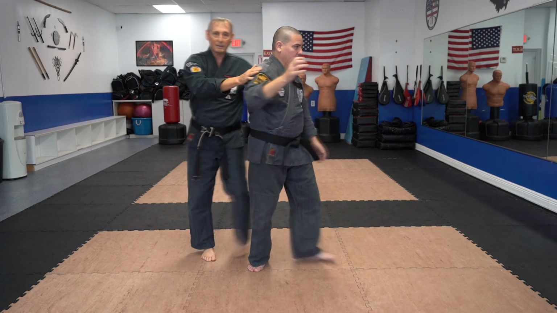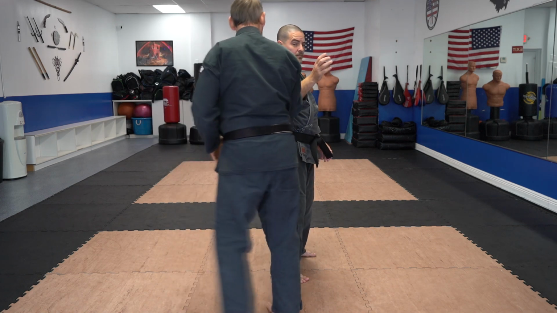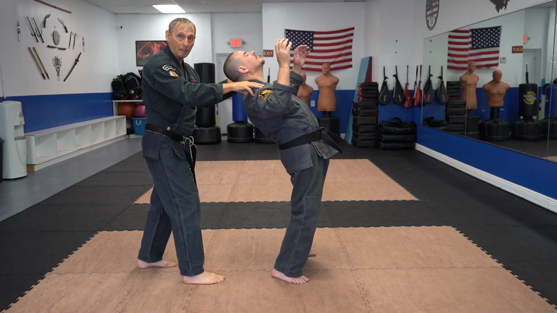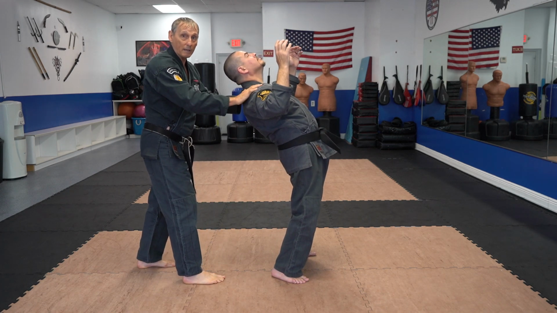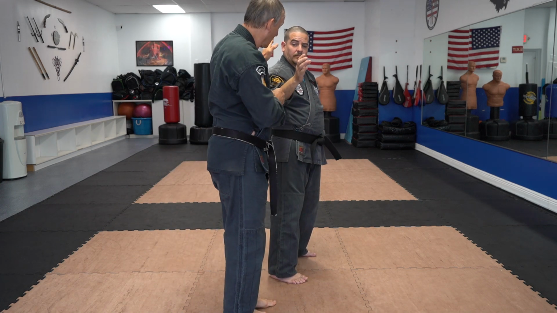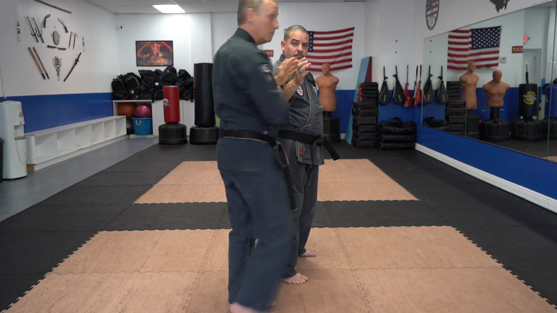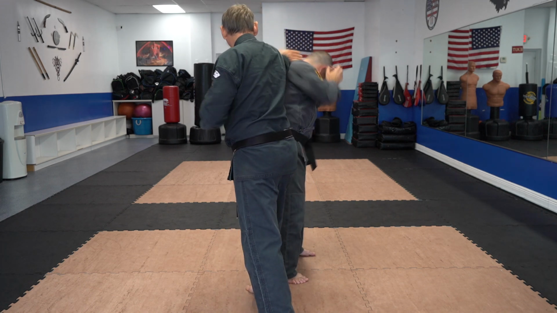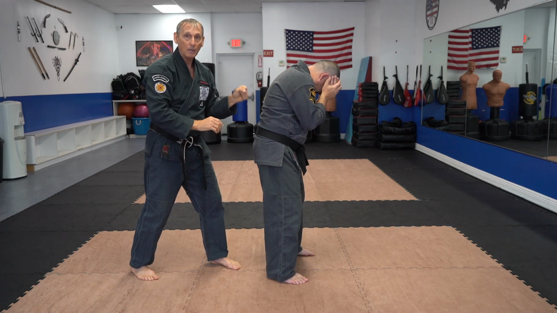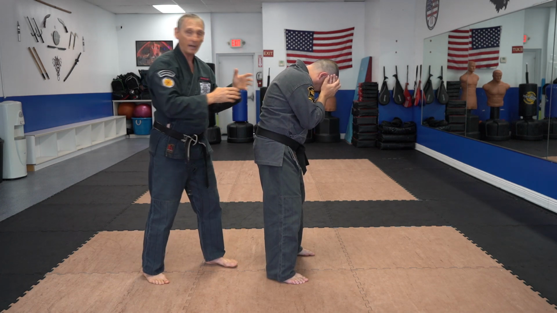So if we turn back this way again, the idea is to control his depth. And to control his depth, I make him bend backwards. That's the optimal way of doing this. But there's a problem with that. What if it doesn't work? What if I begin to do this and he bends forward and I go to get this grab and I can't control his depth? This is where this technique comes into play.